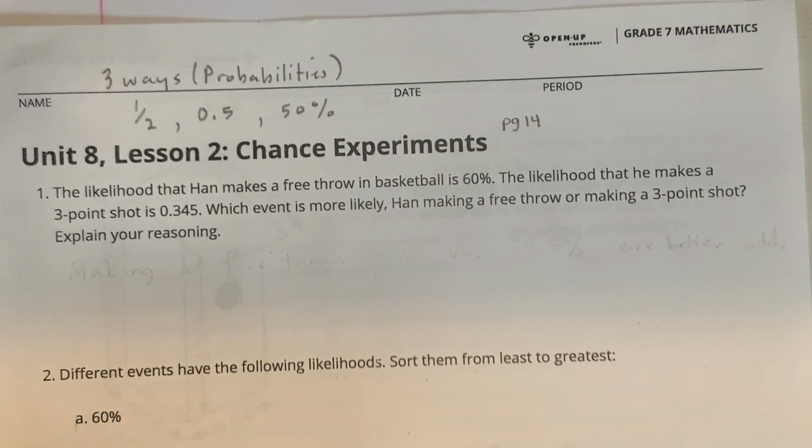All right, guys, here's the practice problems. We're going to do 1, 2, and 3 in lesson 2. I believe this is on page 14 of your workbook in unit 8.